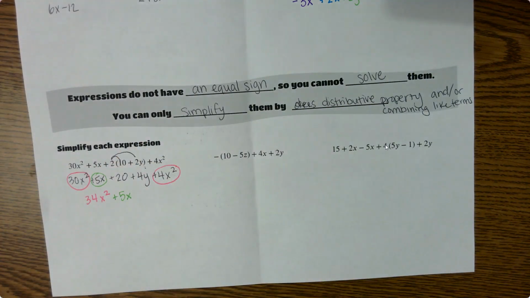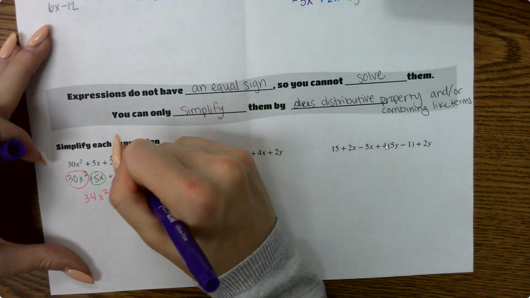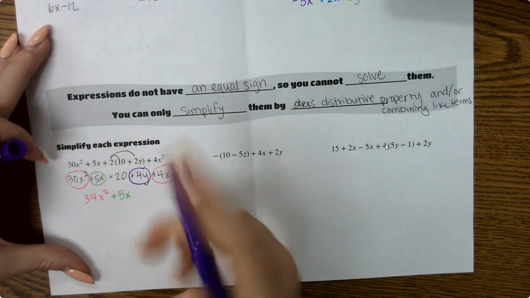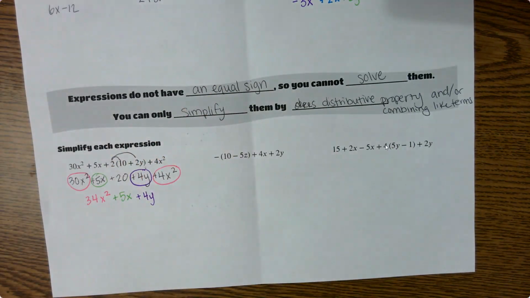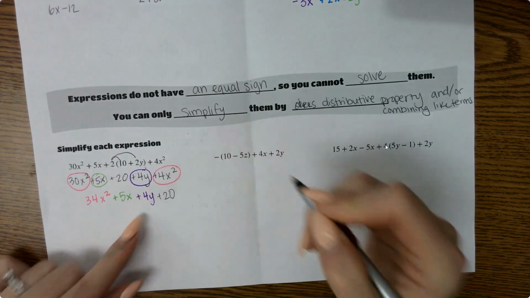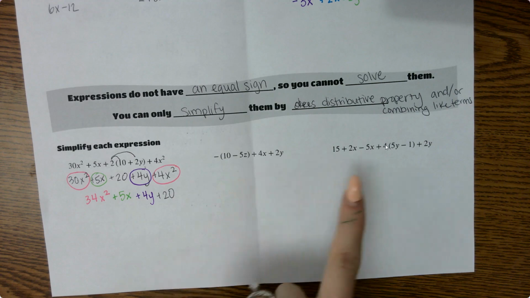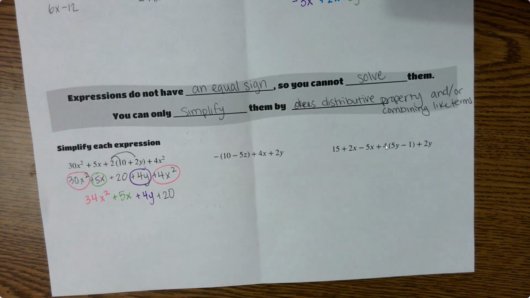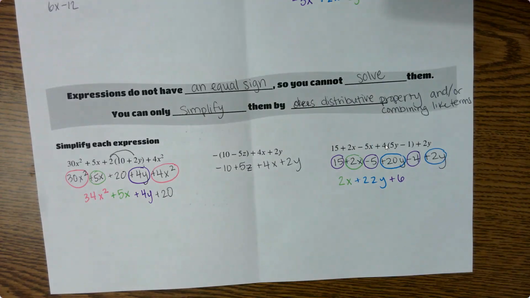The next term that I see with a letter is not this one. It's this guy. And I do not see anything else that has a y in it. So that is also going to be brought down. It's already as simplified as possible. And then lastly, I've got that plus 20. It's the only constant, so I'm also going to bring that down. So this is already as simplified as possible. I'm done, and we're going to move on to the next one. Go ahead and try these 2, and then we'll type our answers and check your work at the end.